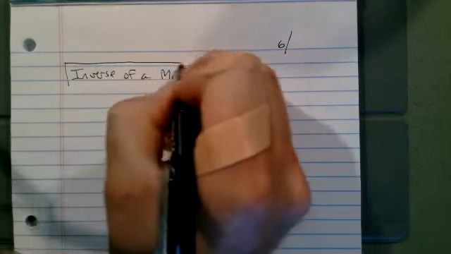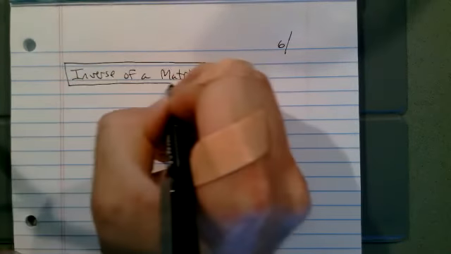And the inverse that we're talking about is an inverse under matrix multiplication. So when we talk about the inverse of a matrix, we are talking about the inverse of a matrix under multiplication.